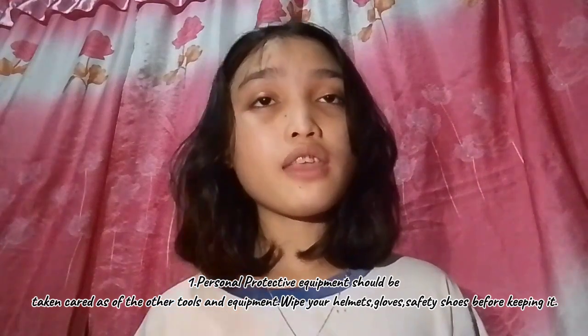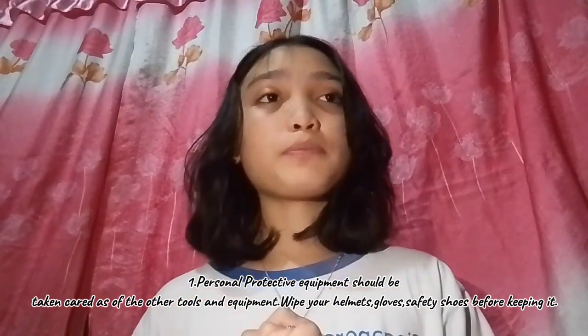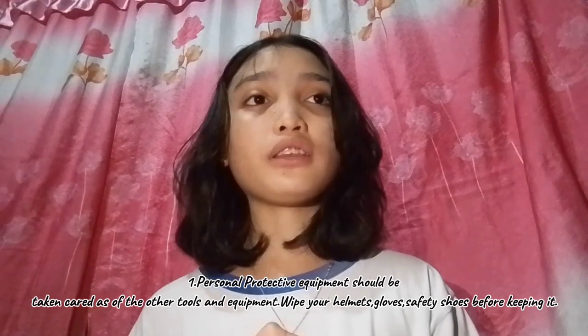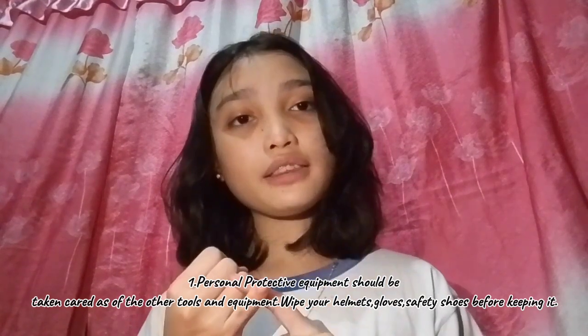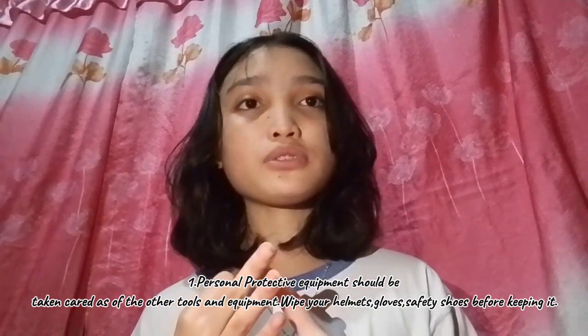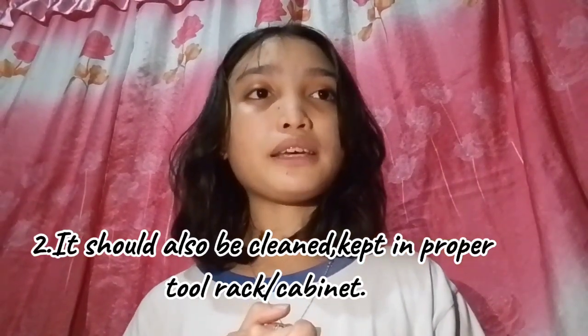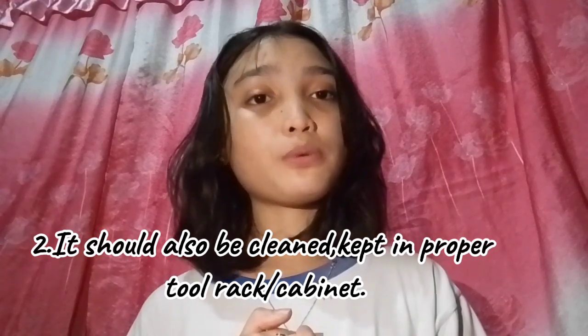4 basic tips. Remember, number 1, personal protective equipment should be taken care of like the other tools and equipment. Wipe your helmet, gloves, and safety shoes before keeping them. Number 2, it should also be cleaned and kept in a proper tool rack or cabinet.